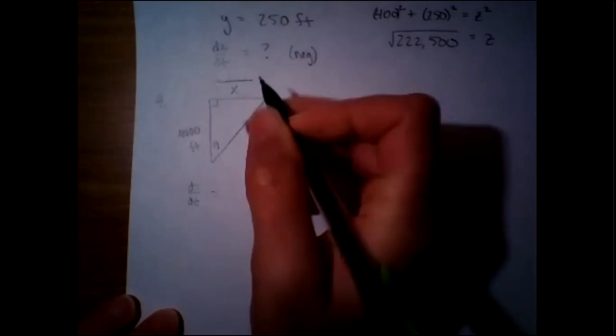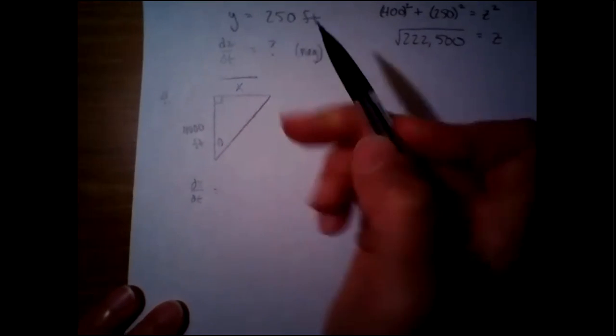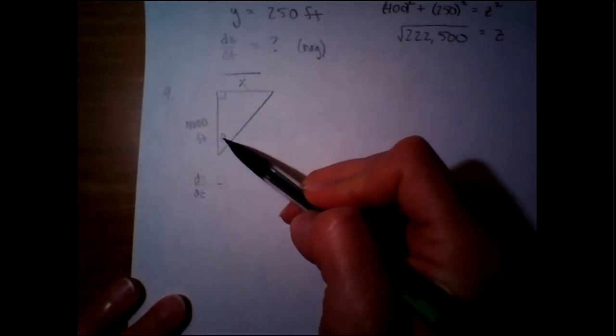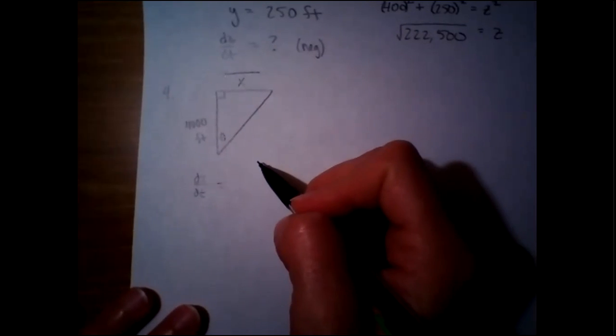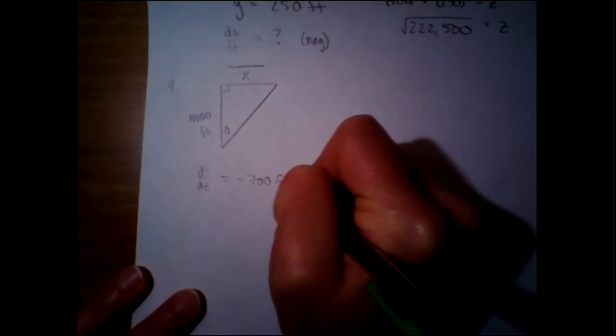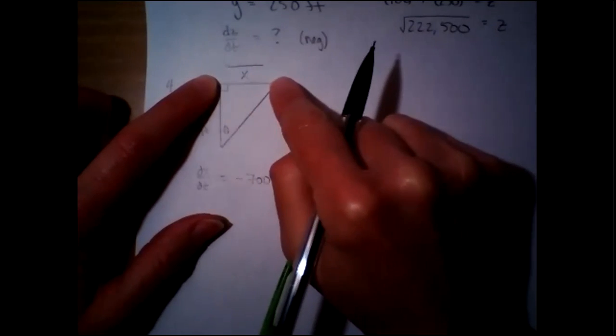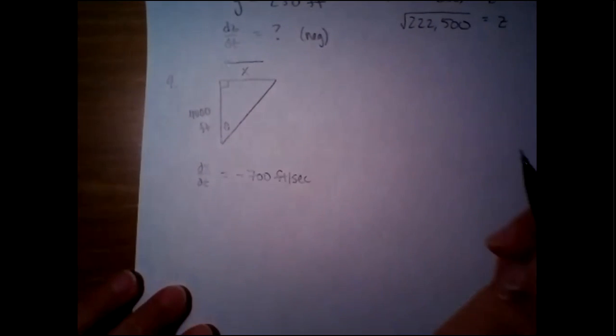Good, nice, dx dt. That's the rate at which this x distance is changing. So that's the rate at which the plane is flying. You really only had two choices because there's only x and theta, so that's really it. It's 700 feet per second, but it's gonna be negative because the plane is flying towards the searchlight, and so that distance is decreasing. So negative 700 feet per second.